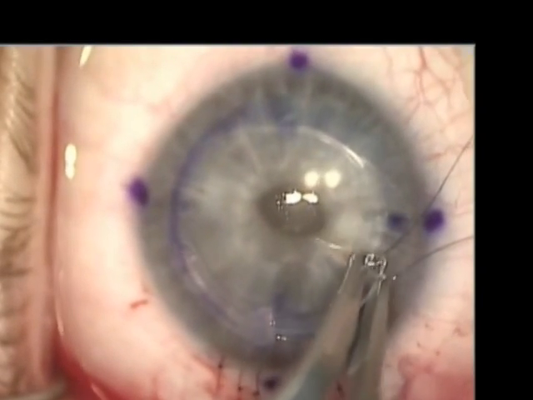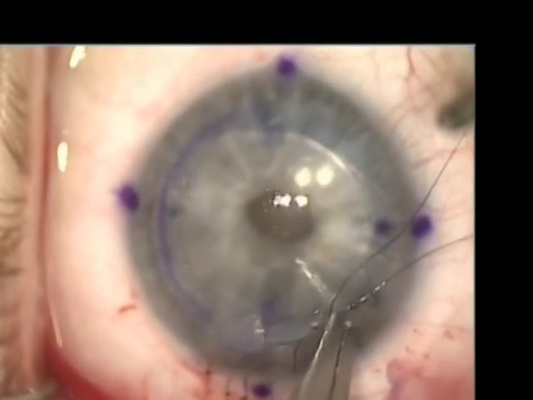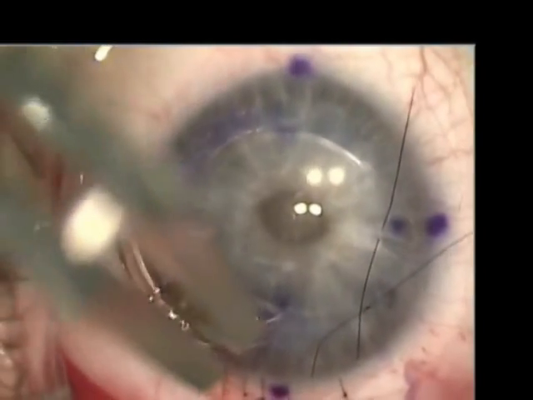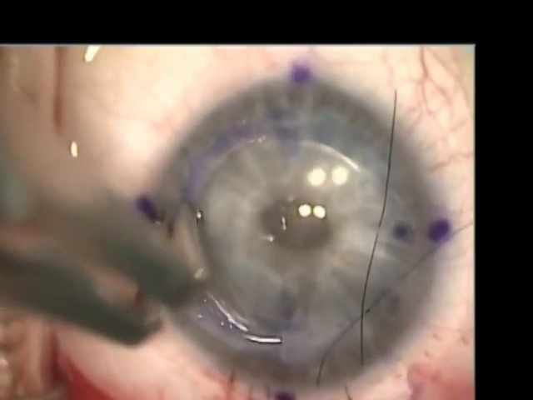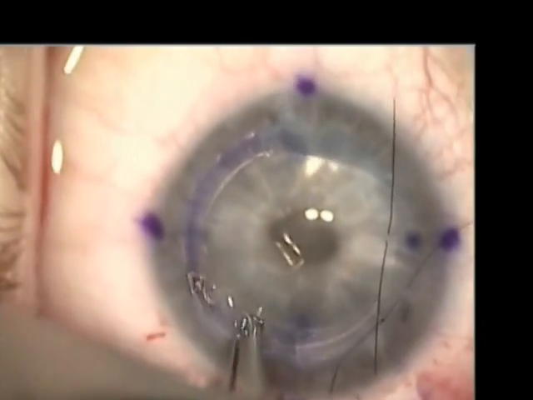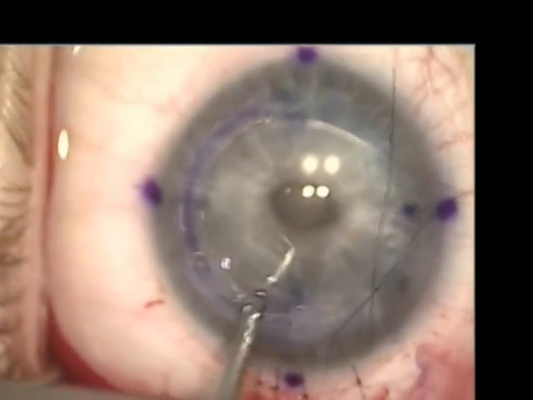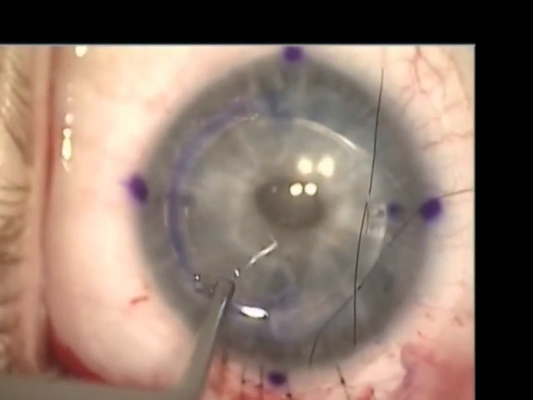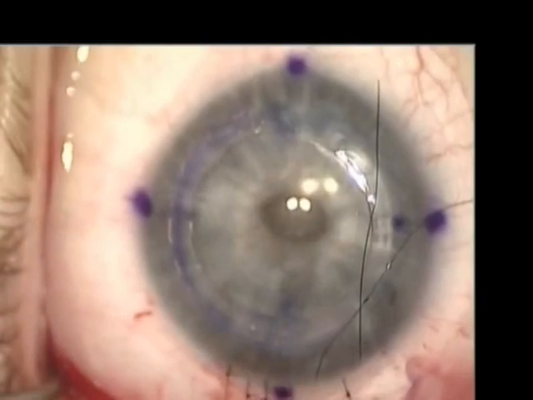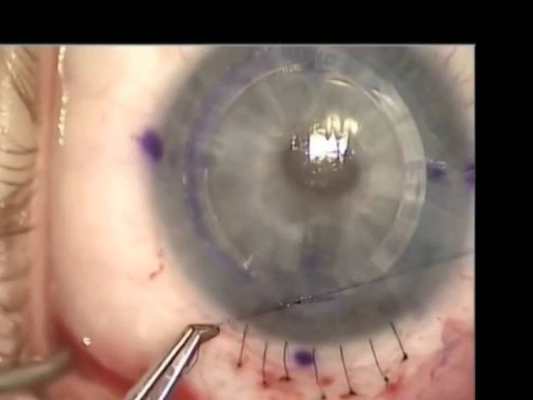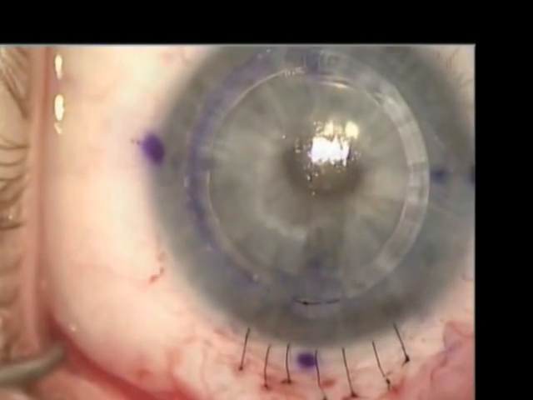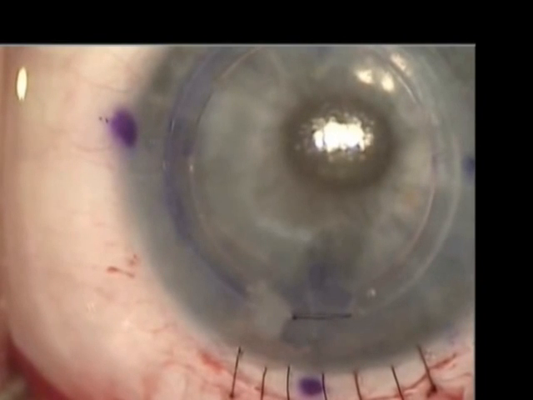Here the superior segment is carefully introduced into the superior channel. The same process is done with the inferior Intacs segment. A single 10-0 nylon interrupted suture is used to close the incision site. And that concludes the case.